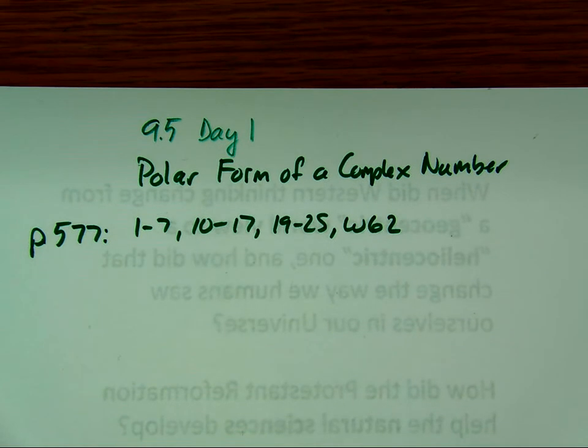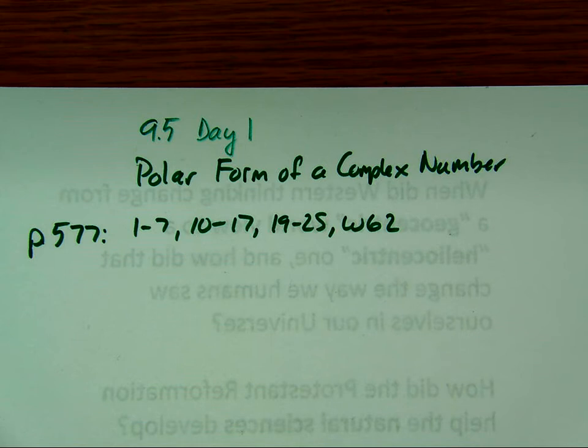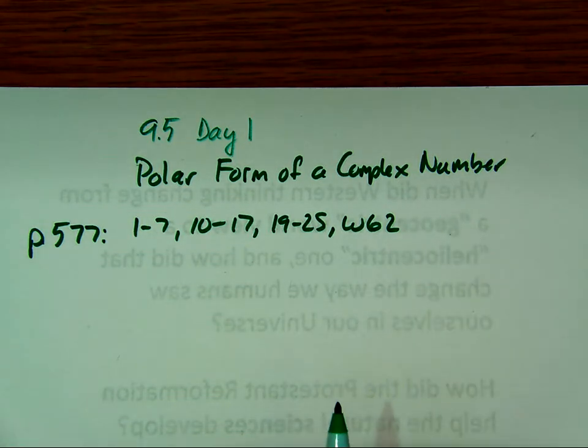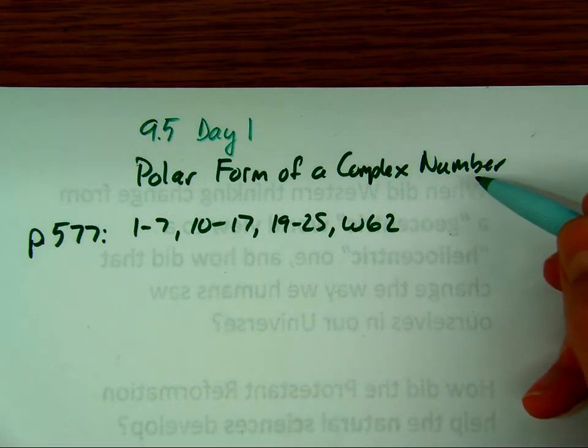All right, so polar form of a complex number. We're still dealing with radius and theta, r and theta, but now it's going to be representing a complex number. So it's similar to polar coordinates, but we have a little different characteristic with the complex number.